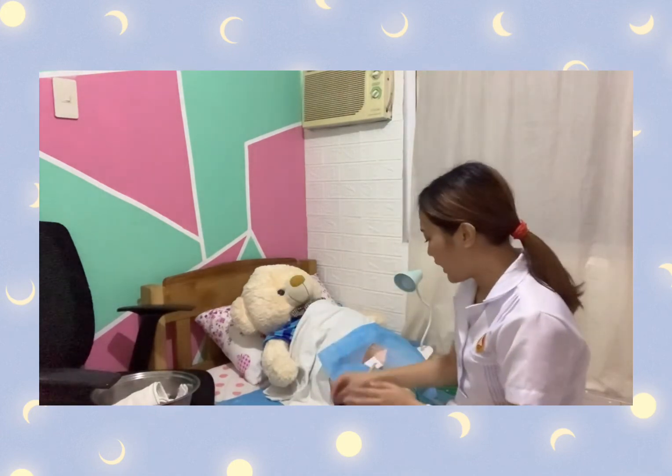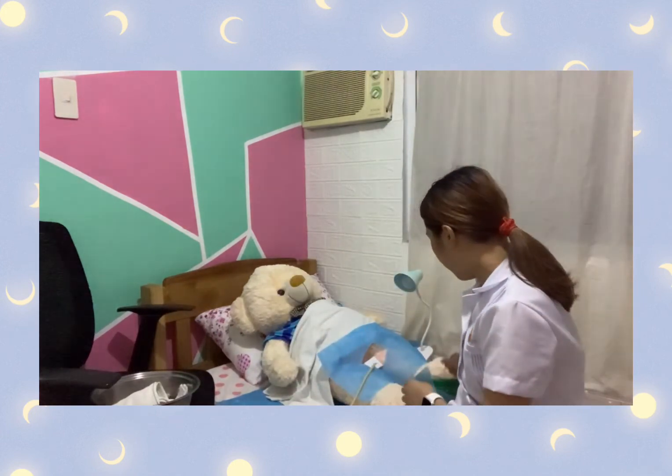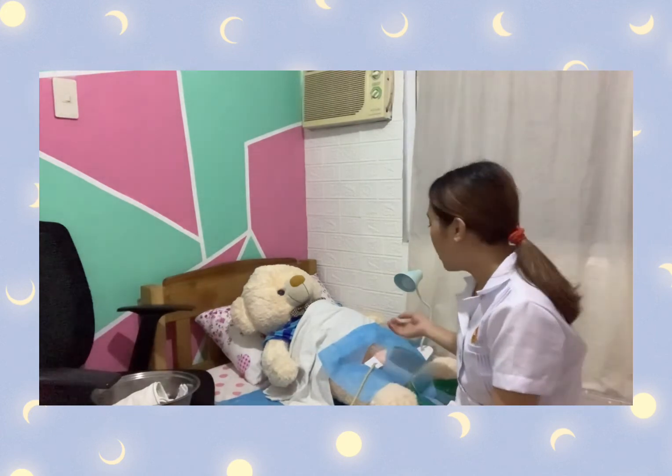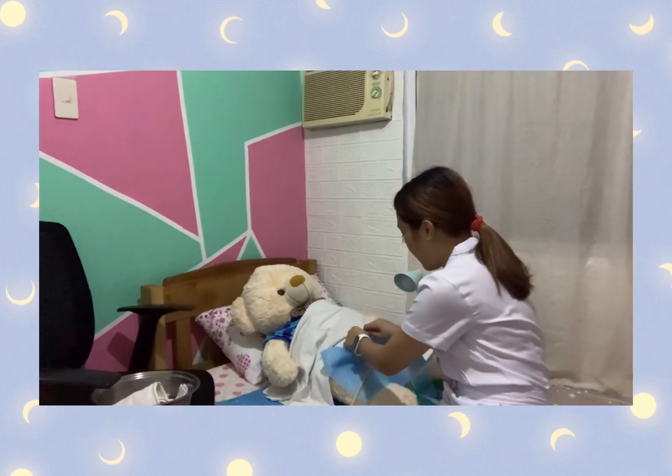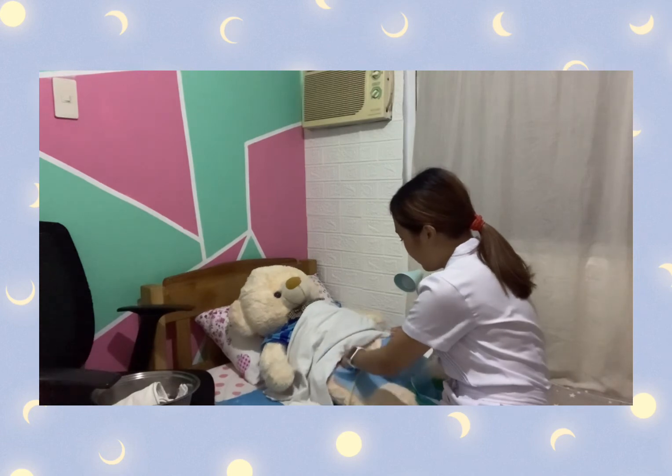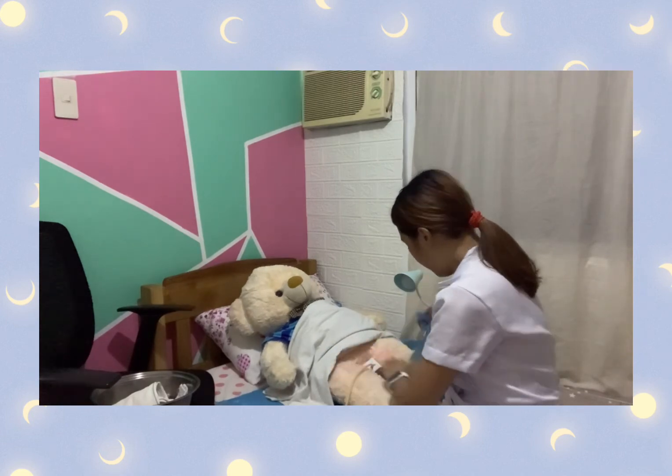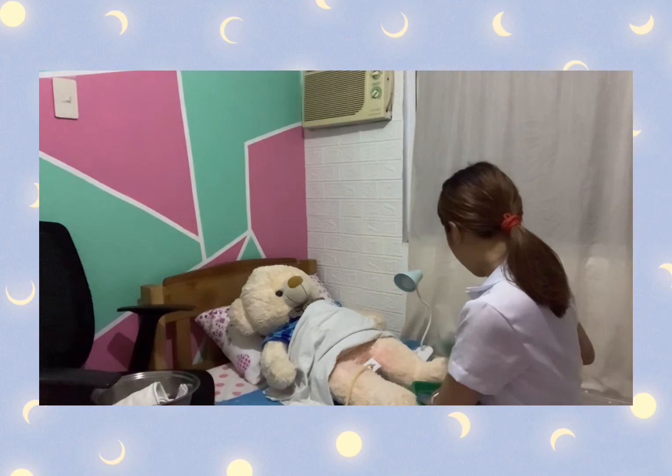After hanging it, we will now perform aftercare on the patient. We will now remove the drapes. And then after removing the drape, we will perform aftercare on all of the equipment that was used.